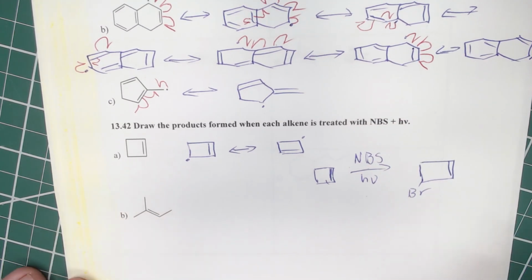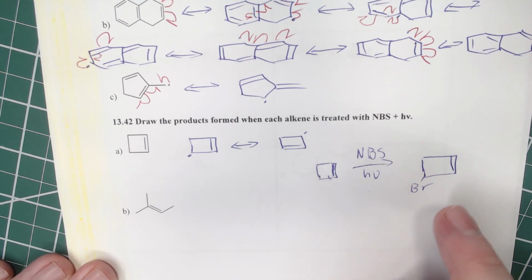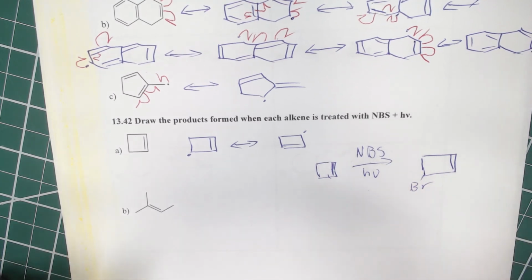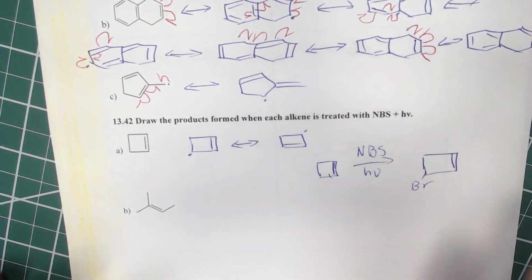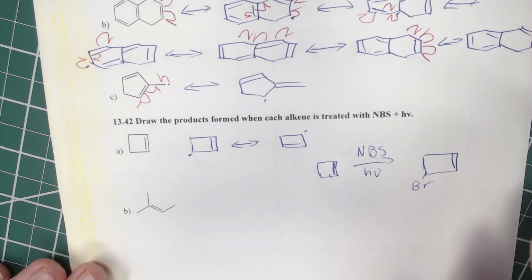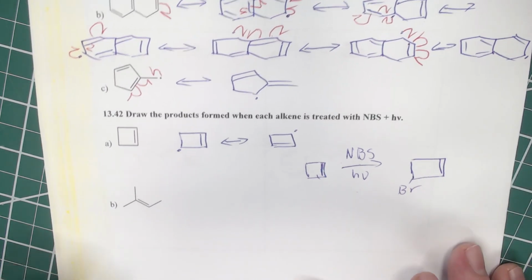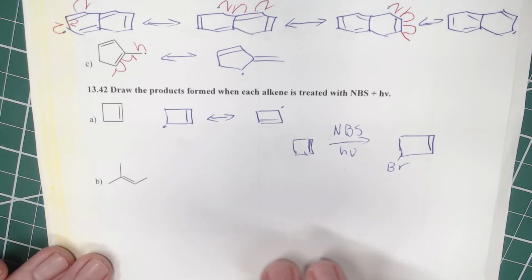Well, that looks a little better. All right. So anyway, there is a stereogenic center there, but even though there's a stereogenic center, we're going to ignore stereochemistry on this particular problem. All right, let's look at this next one.